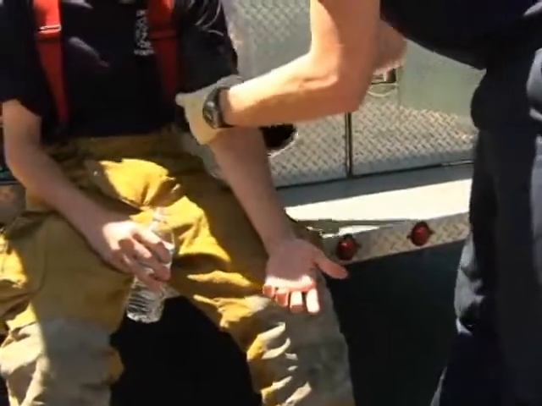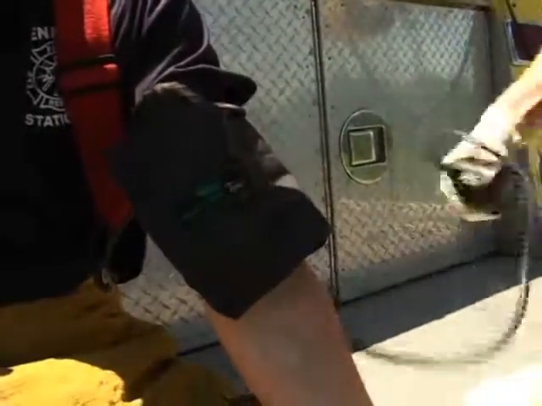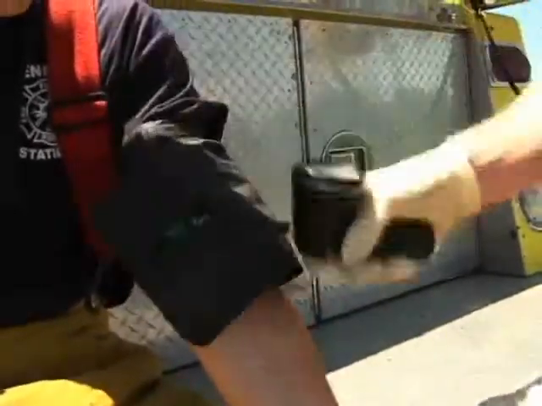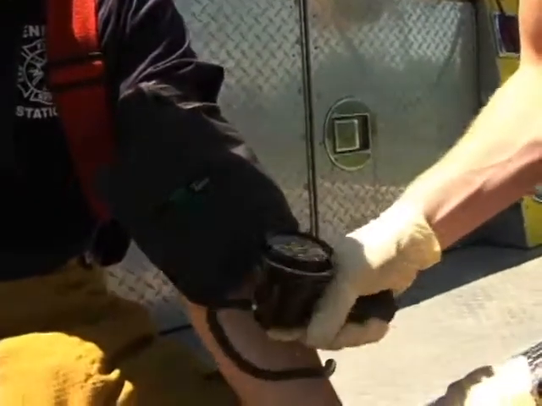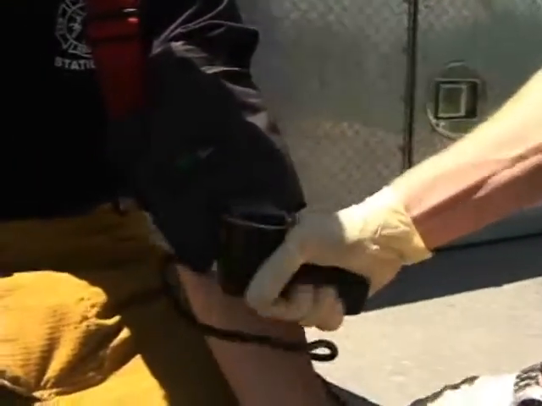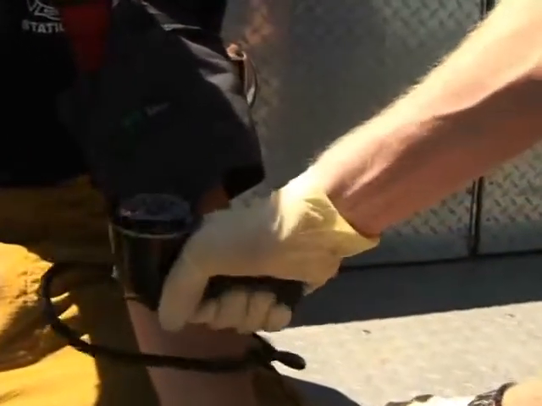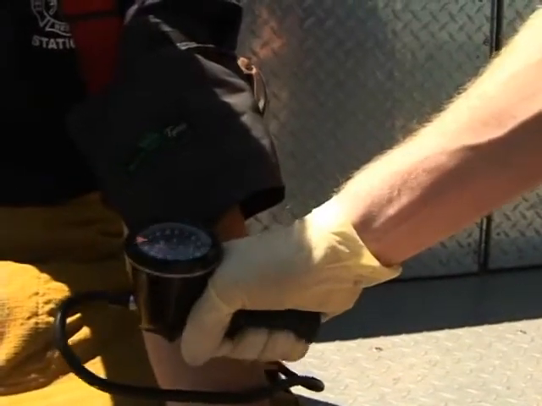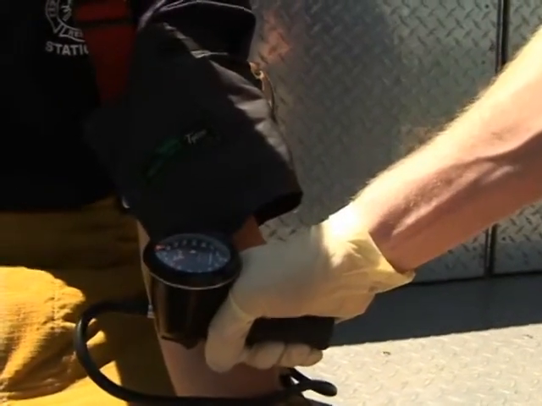Locate the radial pulse using two fingers. Keep the fingers in place throughout this procedure. Gently inflate the cuff, feeling for the disappearance of the palpable pulse. After the pulse disappears, give the bulb one or two more squeezes.